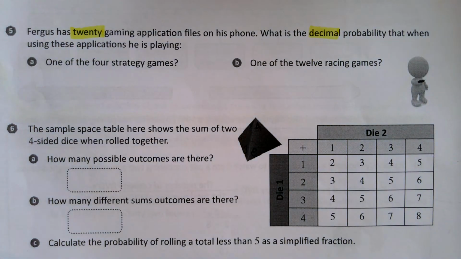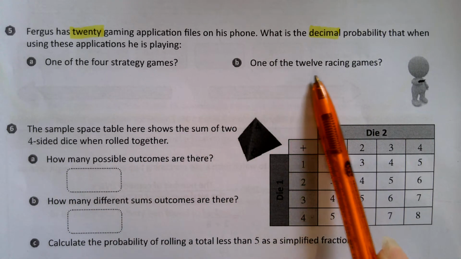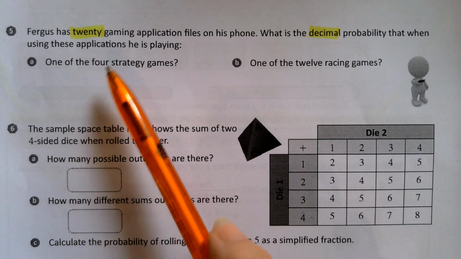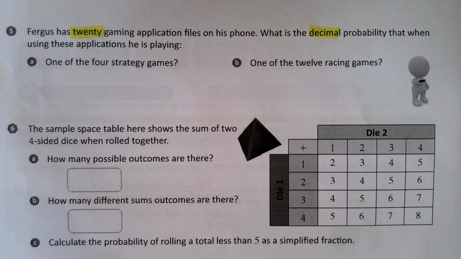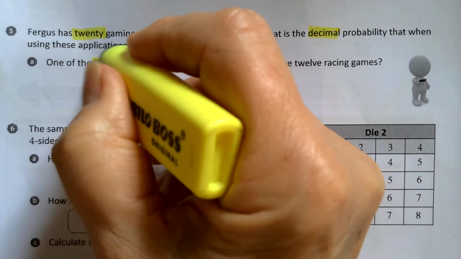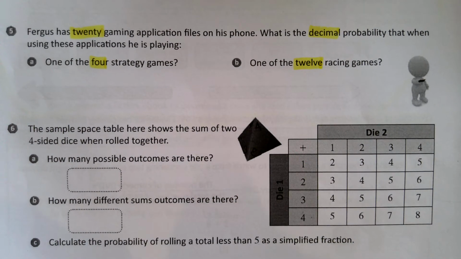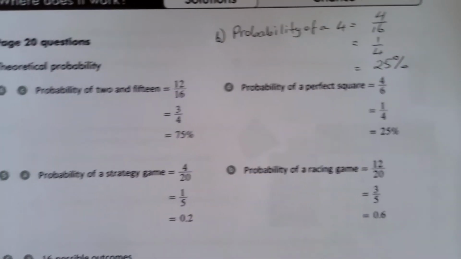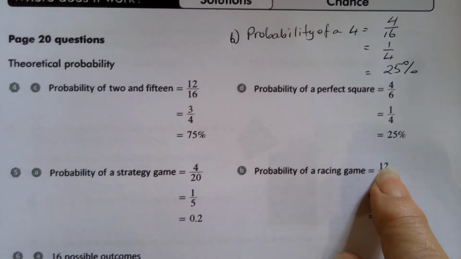20. So one of the 4 strategy games or one of the 12 racing games. But remember the total is 20 games. So one of the 4 strategy games, so 4 out of the 20. And one of the 12 racing games, 12 out of 20. Have a go and see how you go. So, 4 out of the 20 and 12 out of the 20.